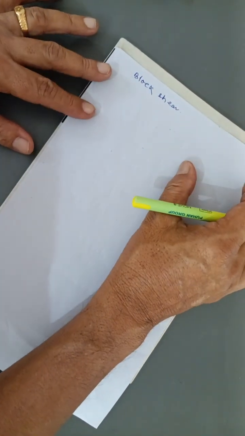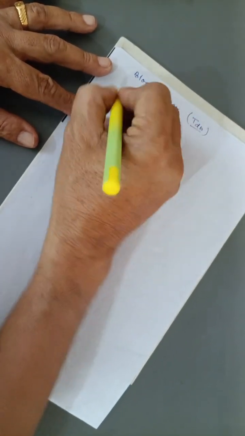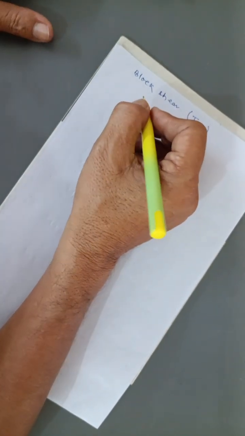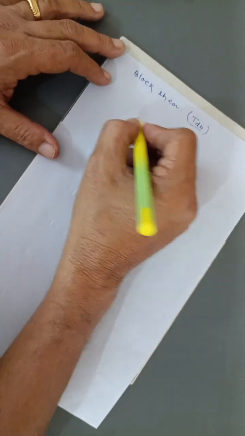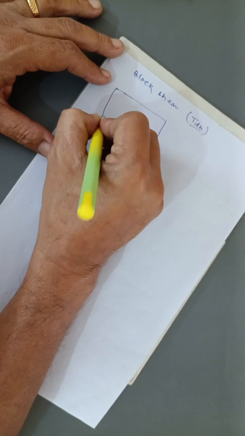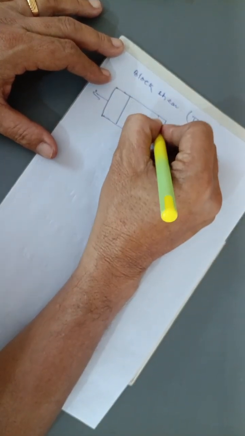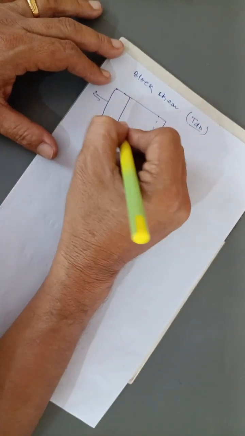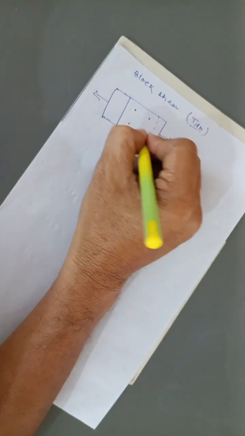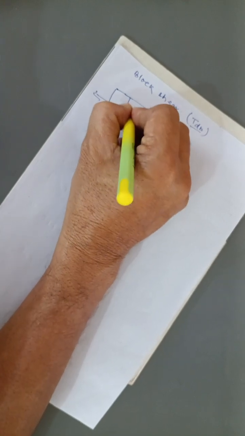That symbol indicates TDB. Symbol is equal to TDB. So as per IS 800, suppose here is a plate, another plate is connected, and a tensile force is there. It is connected by a bolted connection, bolts number 1, 2, 3, 4.